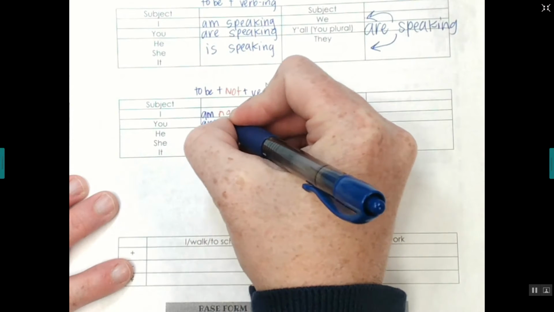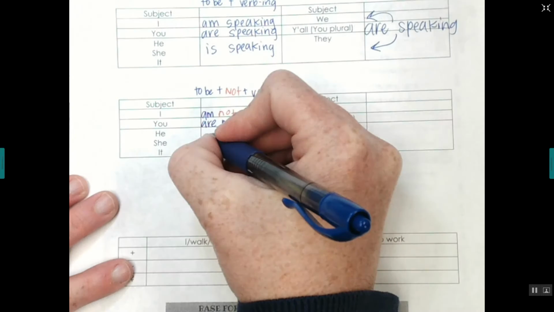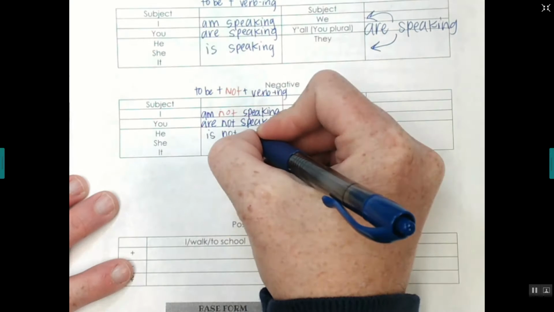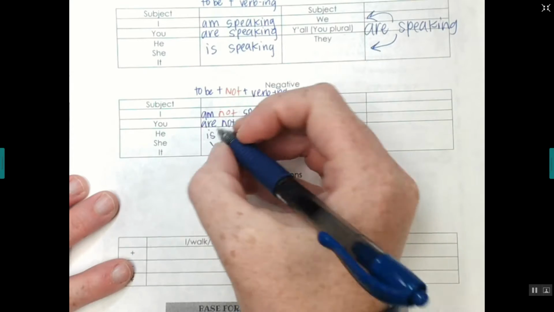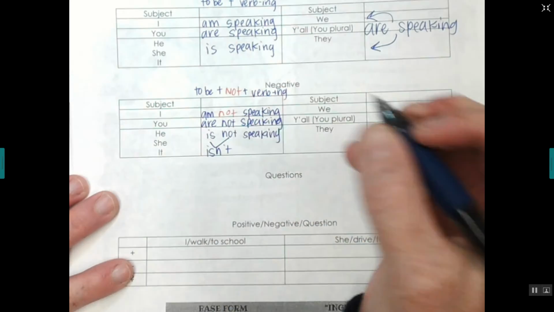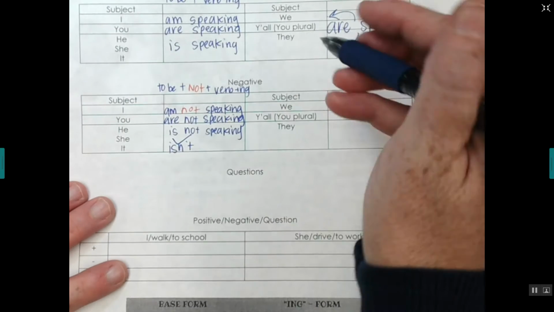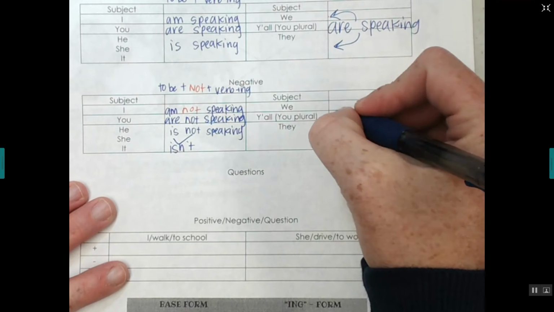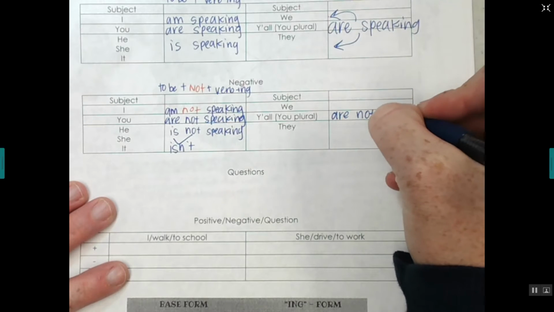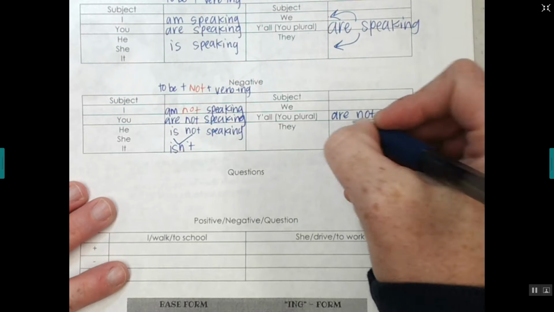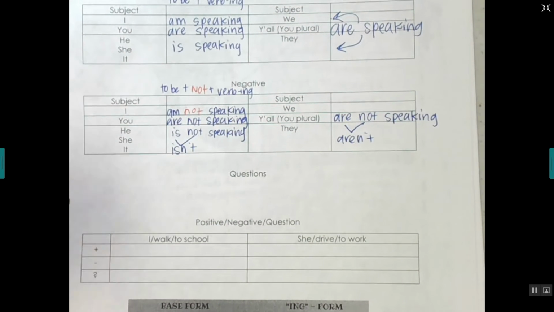So you are not speaking. He is not speaking. And the contraction, if you want to use it, isn't speaking. Okay, so you can say is not speaking or isn't speaking. And then for y'all and we and they, it would be are not speaking. And the contraction is aren't speaking. Okay?